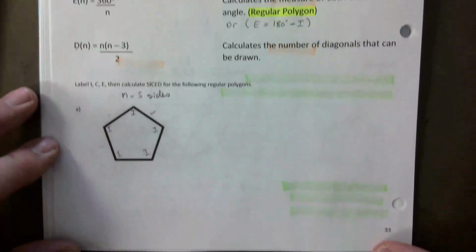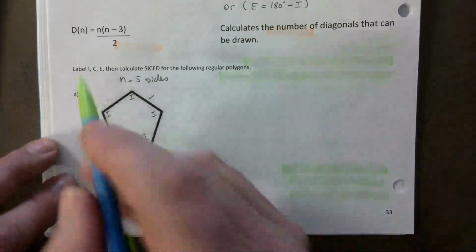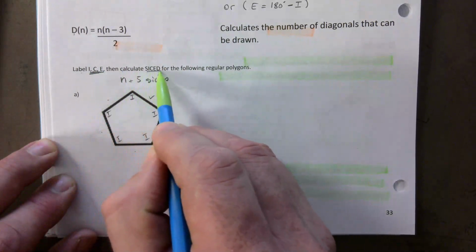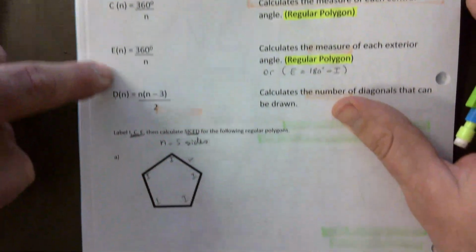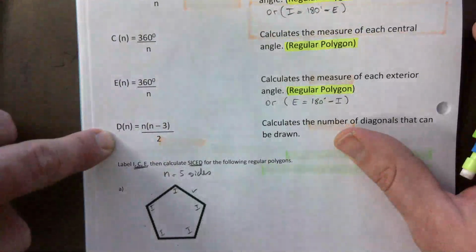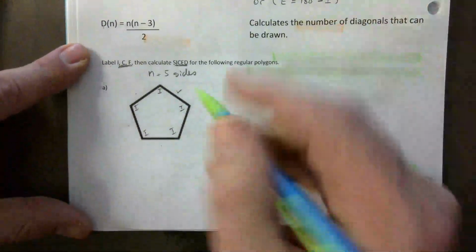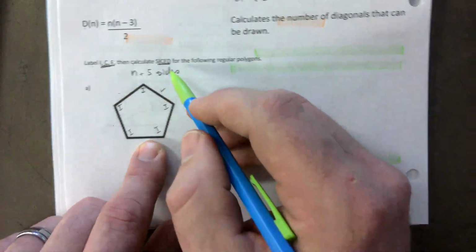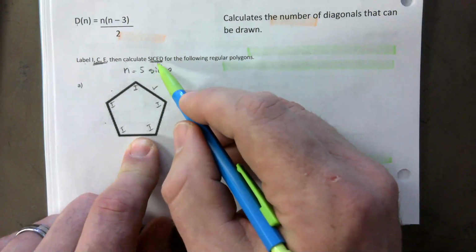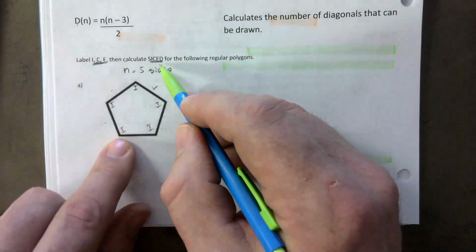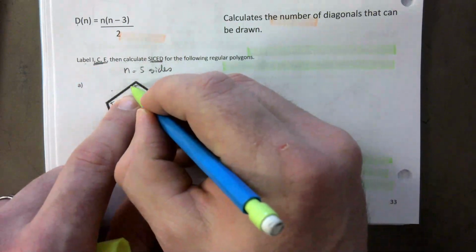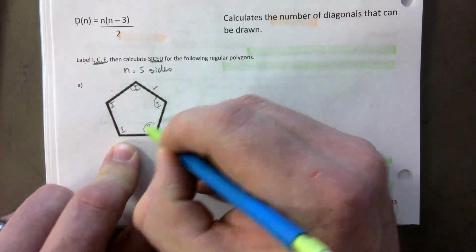So let's do some calculation here. It says label ICED, then calculate all of these things that we just talked about. ICED, you're psyched about polygons. I tried something, it didn't work. Is that still a thing? You still use that? You're going to be psyched about polygons. Anyways, it's not spelled like that, I know. So let's find I's. We've already done that. There's 5 of them, we've identified that.